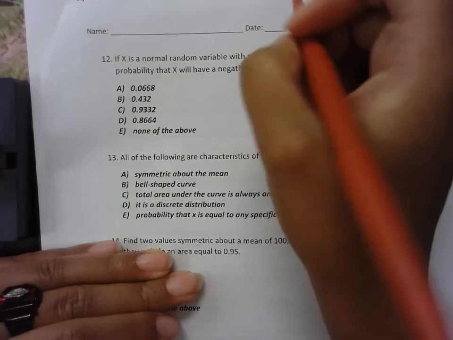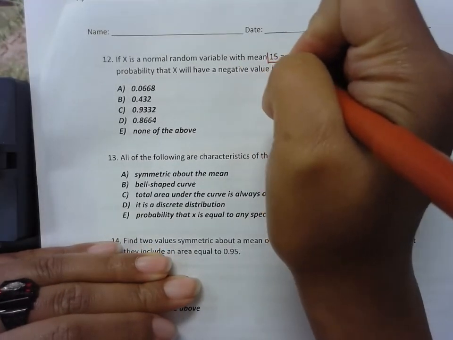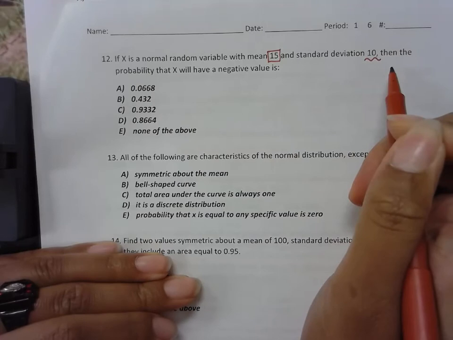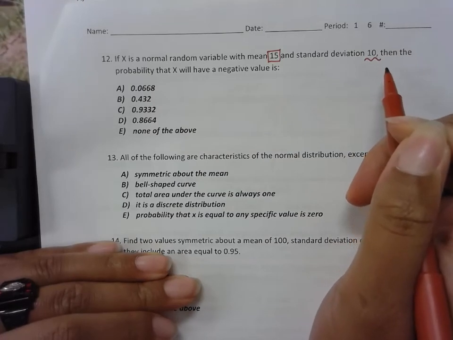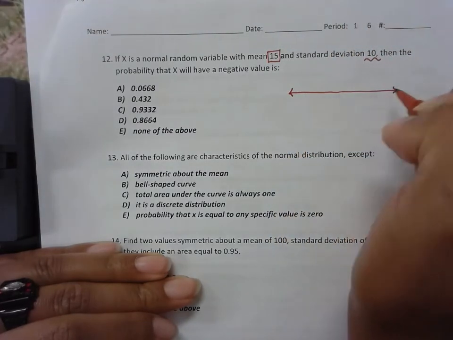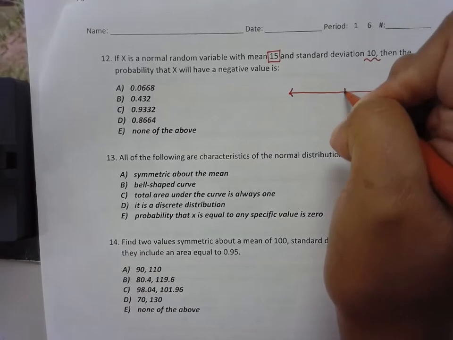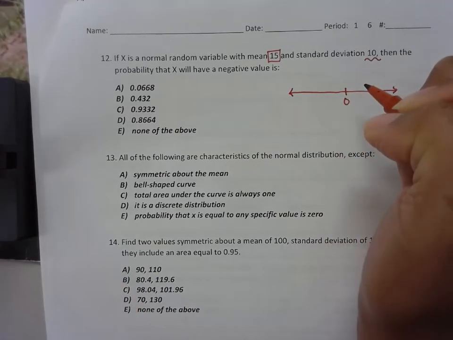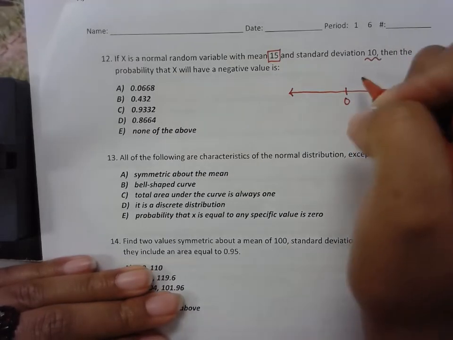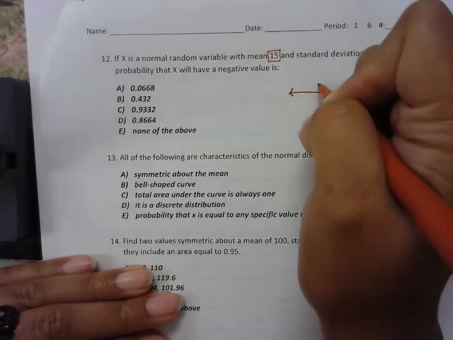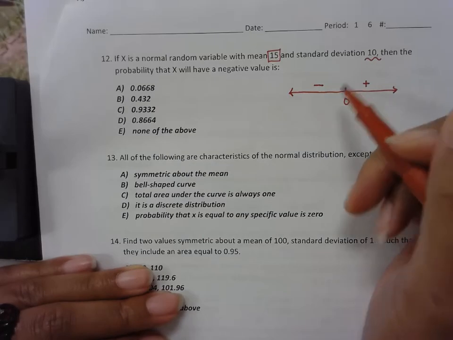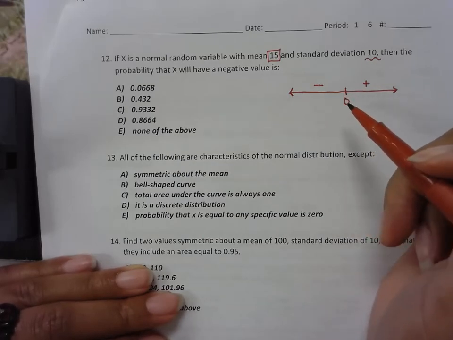We have a mean of 15 and a standard deviation of 10. And we're asked to find a probability that would have a negative value. So if we recall the number line and 0 is the middle, numbers above 0 are positive, but numbers below 0 are negative. So the observed value that we're really trying to focus on here is 0.